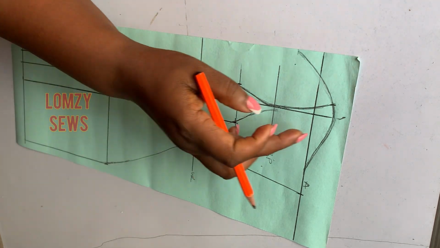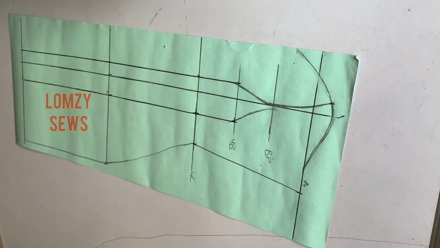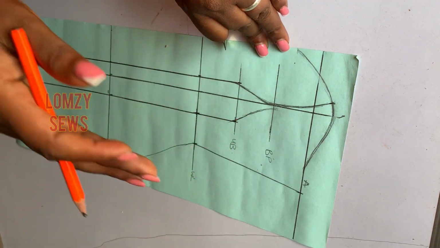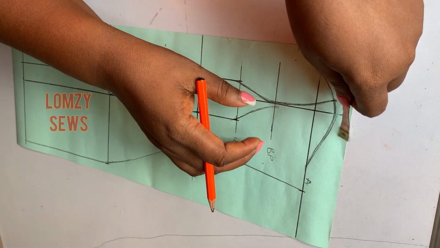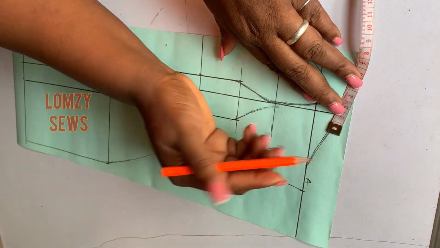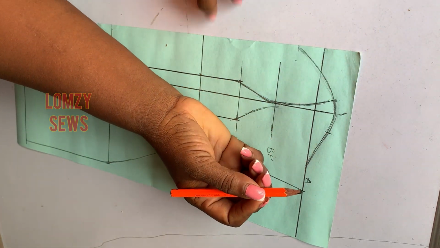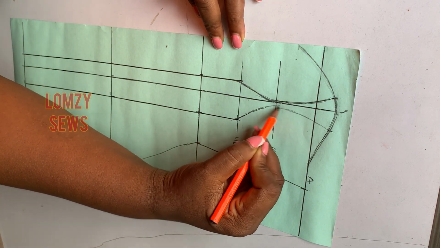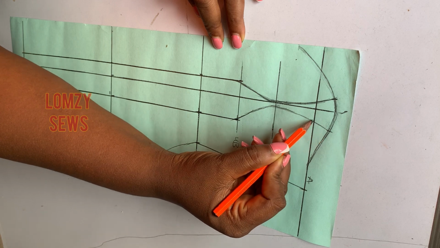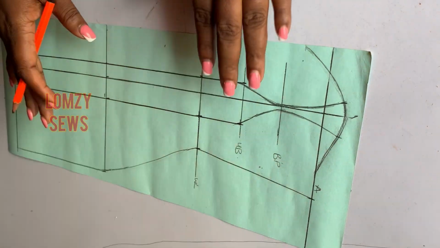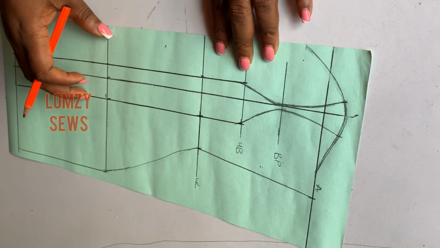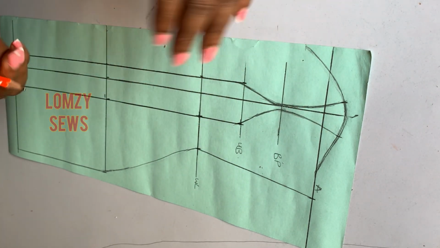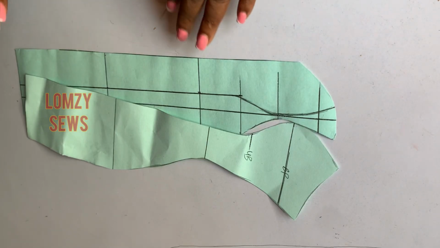And then towards the side seam, from here I'm going to mark 1.25. If you're plus size or if you're busty, make it 1.5. So I'll mark that here. And I'm also going to connect it to this place. The bustier pattern is almost ready. Then I'm going to go ahead and cut this open and close the dart so that I'll be able to finish up. So this is it.